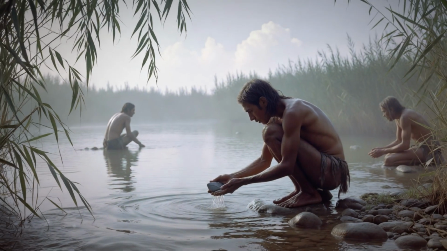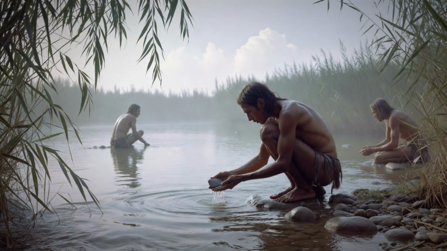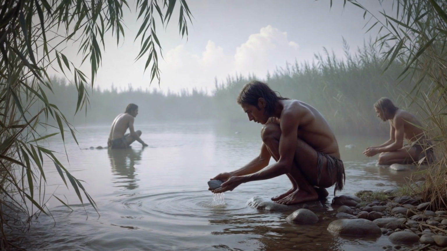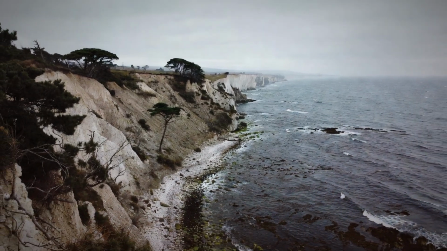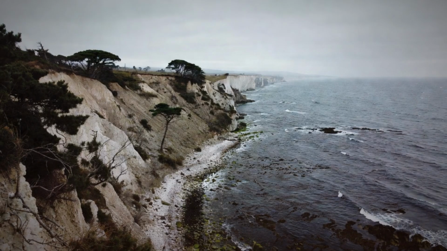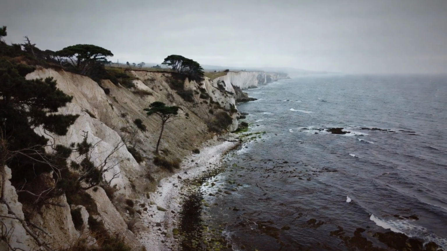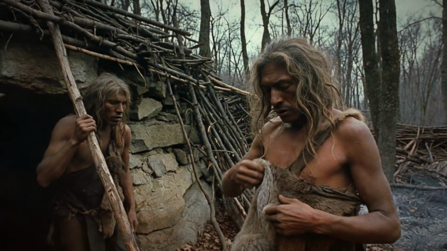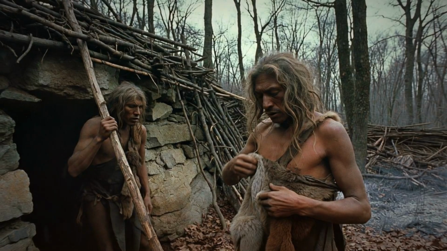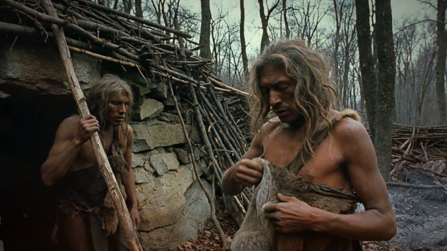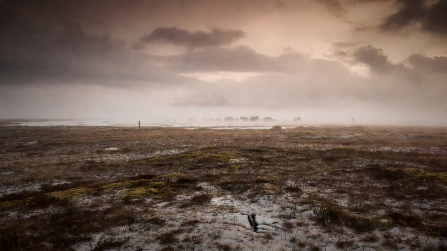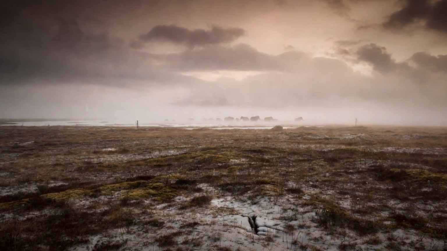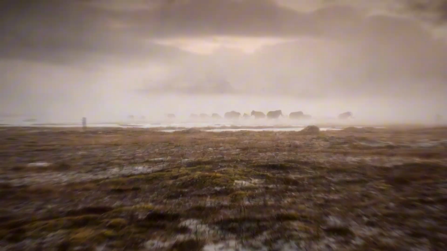Megafaunal extinctions occurred during the terminal Pleistocene and early Holocene, eliminating many large mammal species. Woolly mammoths disappeared from mainland Europe by approximately 10,000 years ago, though isolated populations persisted on islands until much later. Woolly rhinoceroses, giant deer, and cave bears also became extinct during this period. The causes of these extinctions remain debated, with proposed factors including climate change, human hunting pressure, habitat loss, and combinations of multiple stressors. The relative importance of each factor likely varied by species and region.